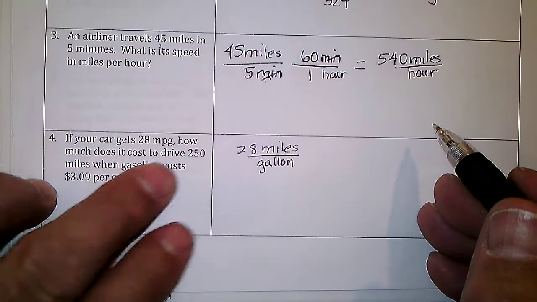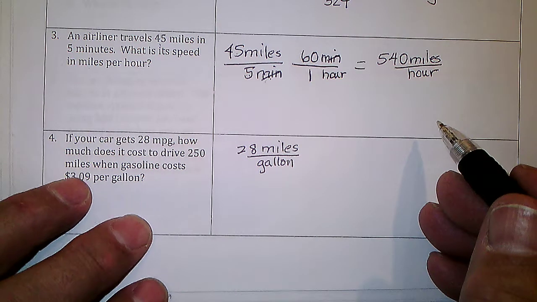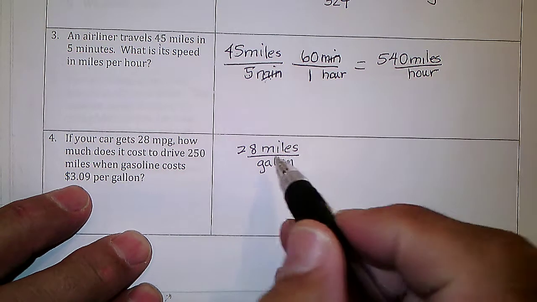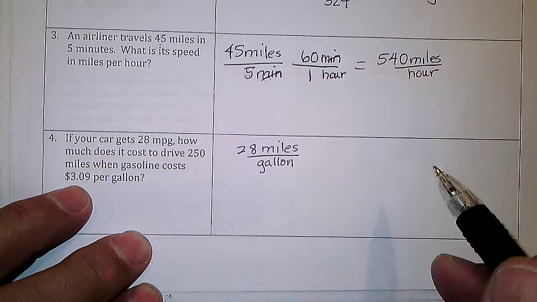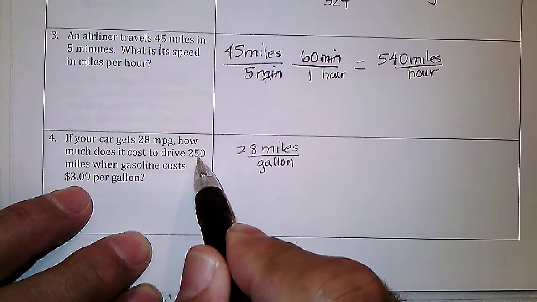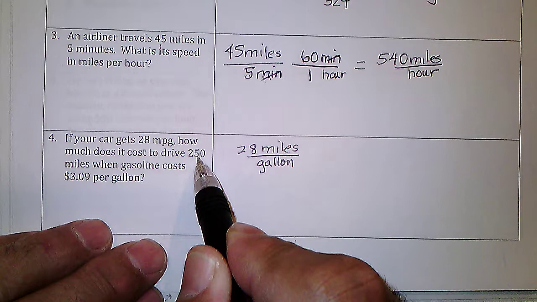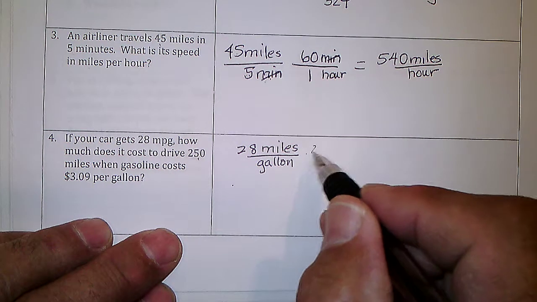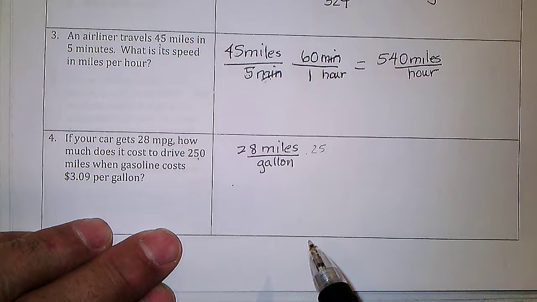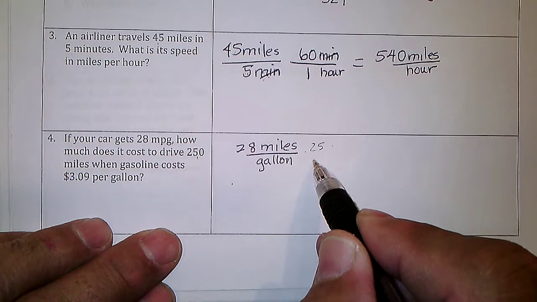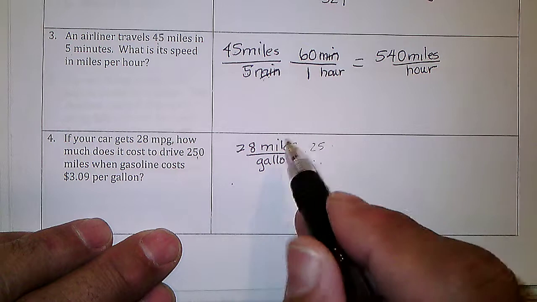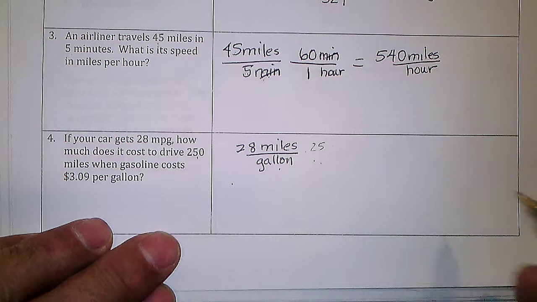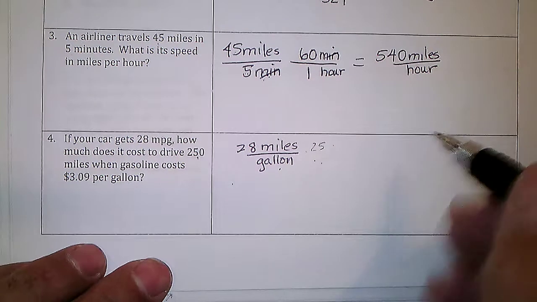How much does it cost to drive 250 miles? And a gallon is $3.09. So we want to drive 250 miles, and we want to know how much that costs. I can't multiply by 250 because then I get miles squared. I have to get miles canceled. If I put miles on the bottom, I'll get the miles to cancel and I'll get something per gallon, but it's not going to be miles per gallon. So I need to figure out how to do this.